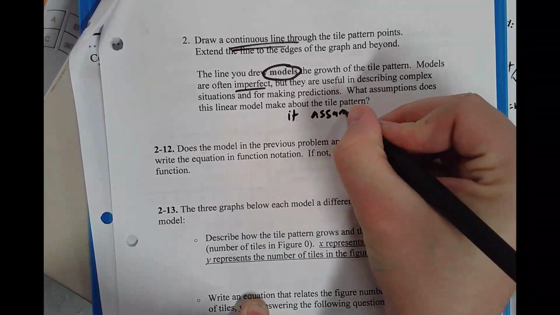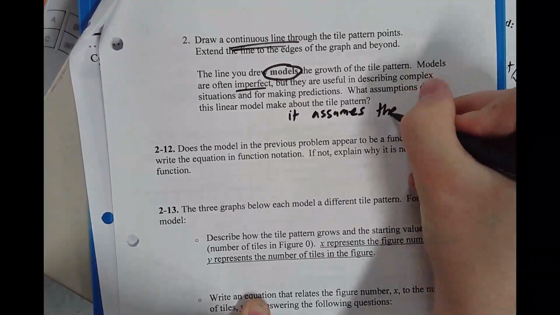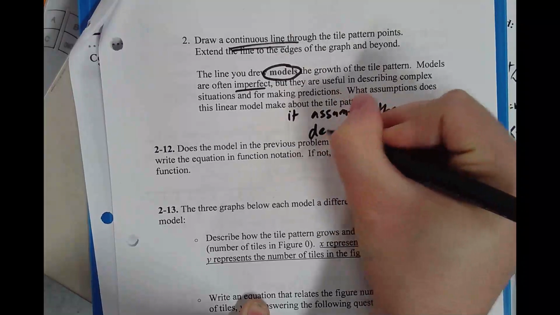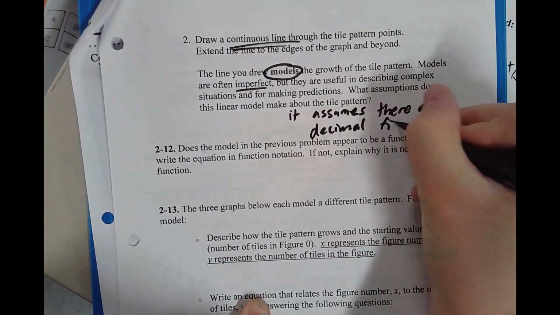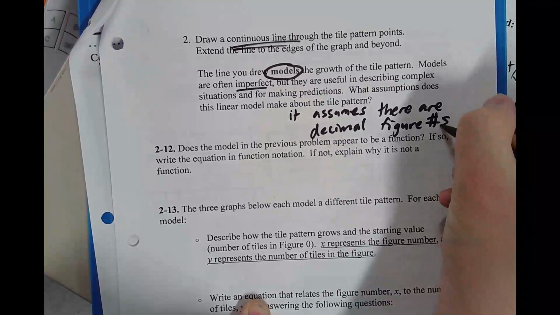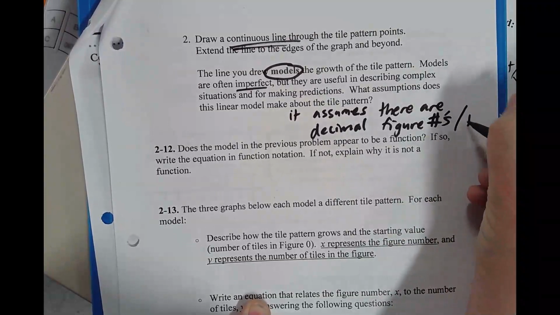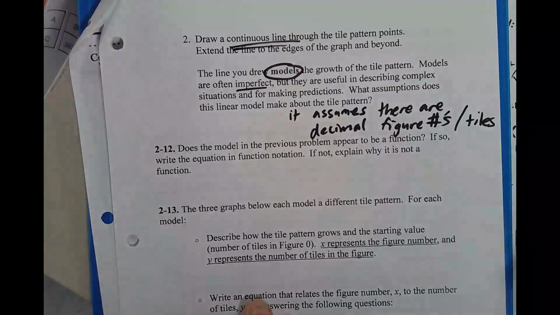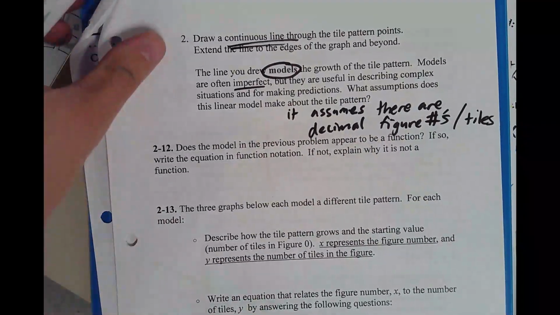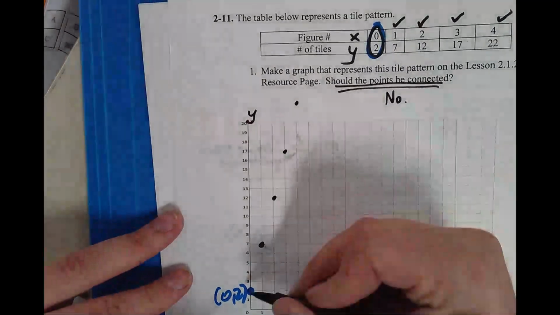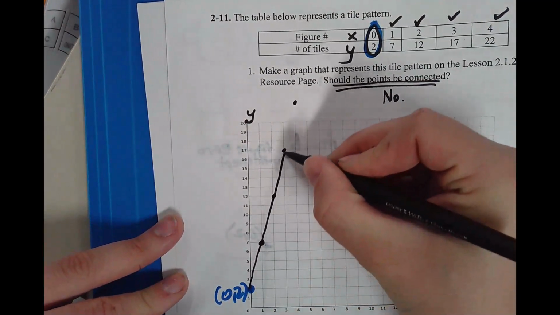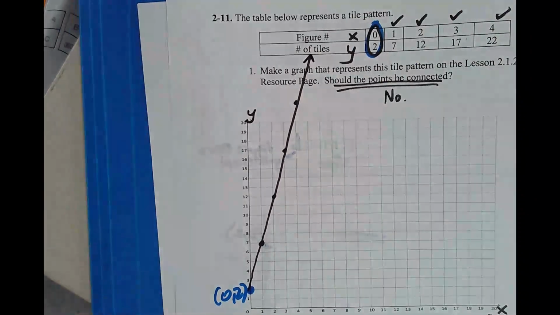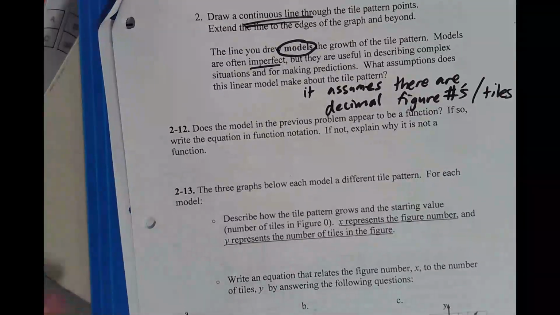It assumes there are decimal figure numbers and tiles. So if you do want to connect the line, connect the dots, it's going to be a model of how far and how high that goes. But realistically, for figure numbers, connecting the dots is not always necessary.